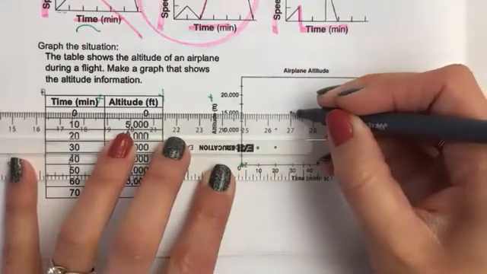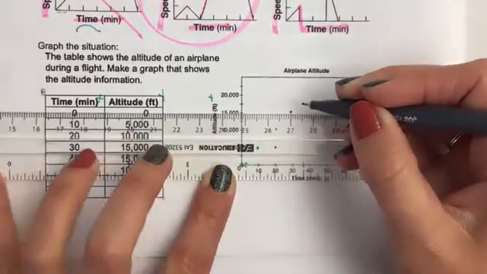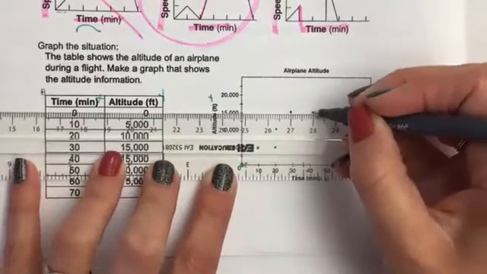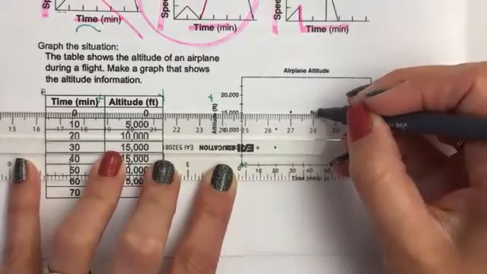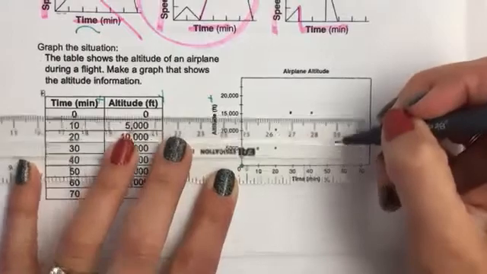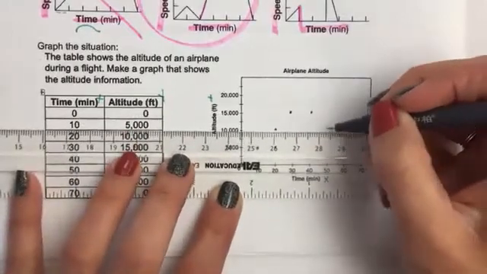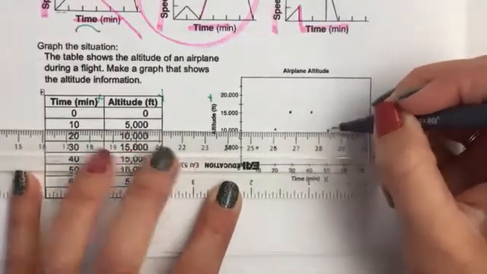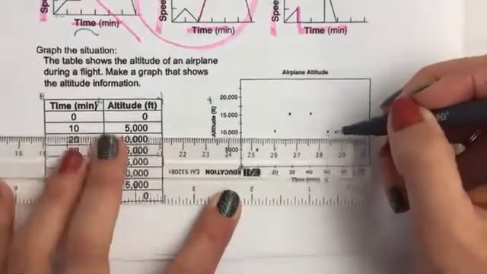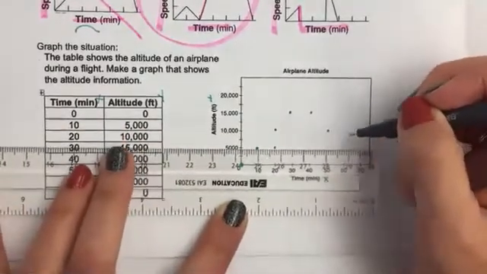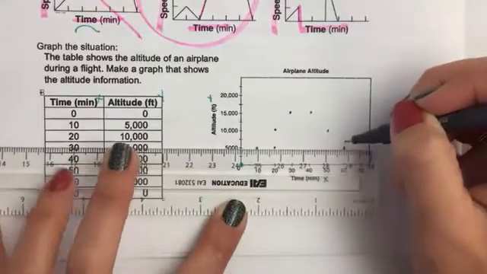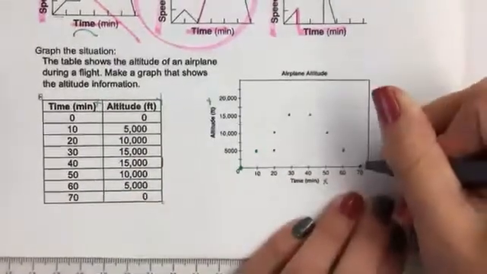Be over here. And then 40 and 15,000, that means the elevation didn't change. And then 50, it went back down to 10,000. And then 60 was at 5,000. And then 70 was at 0.